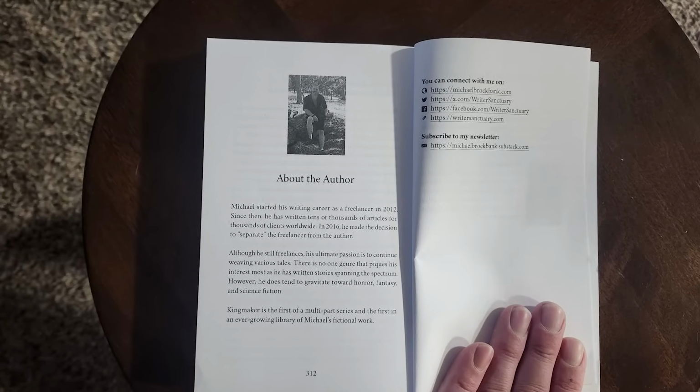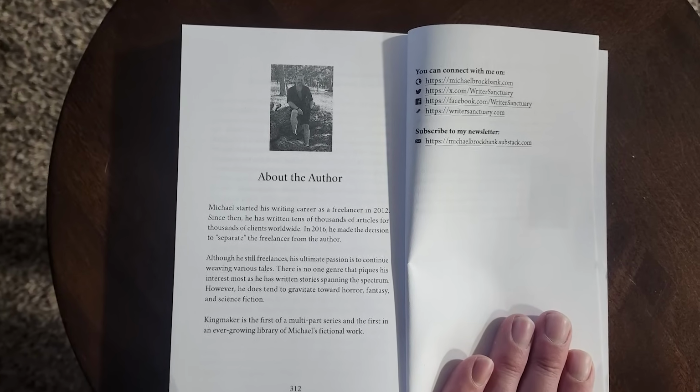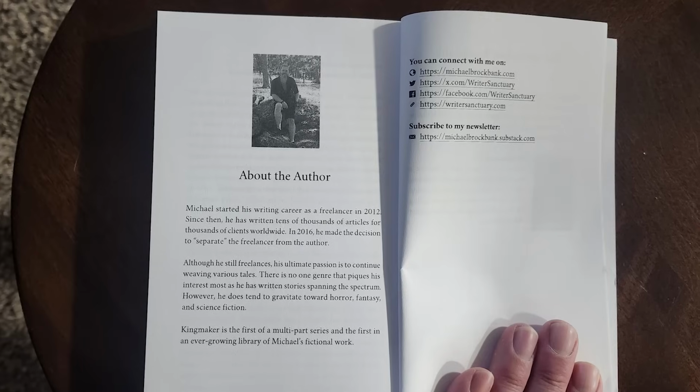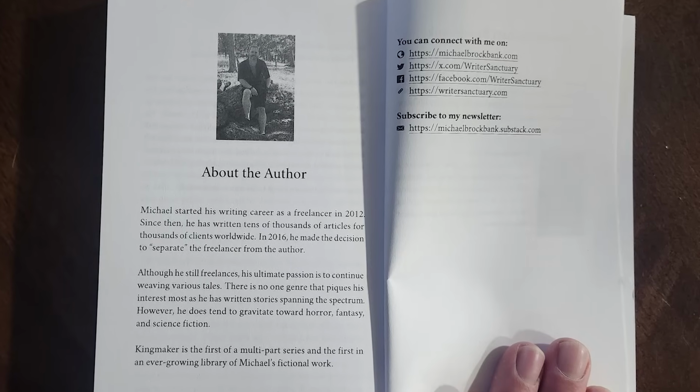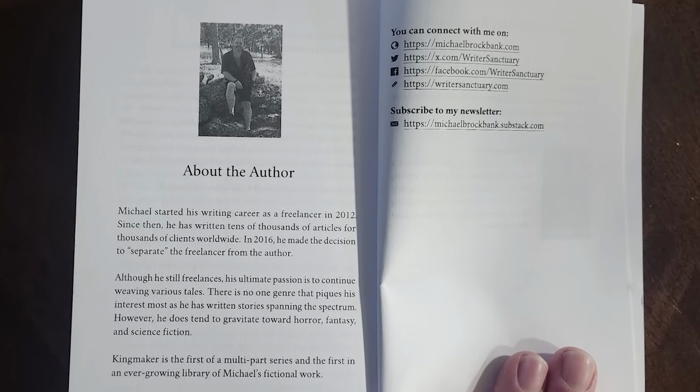But by default, this is what you get with Reedsy. Then when you look at the back of the book, you can see the about the author page. It's black and white. That's because I didn't want to spend too much money on KDP printing it in color. But the about the author, and then you have on the other page where it has all my links.